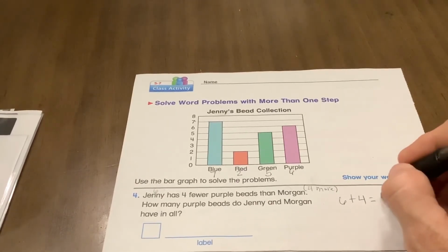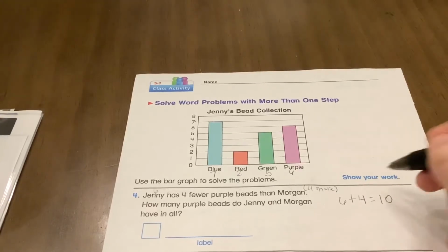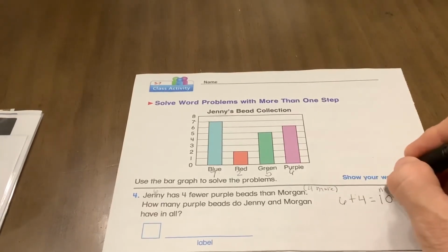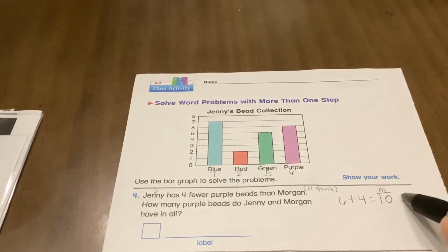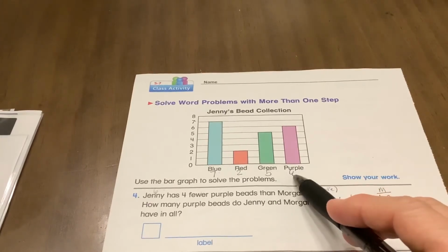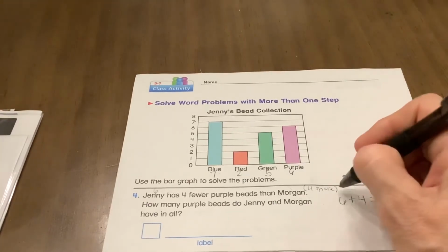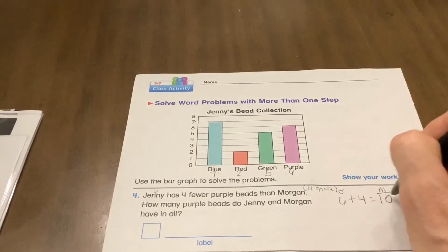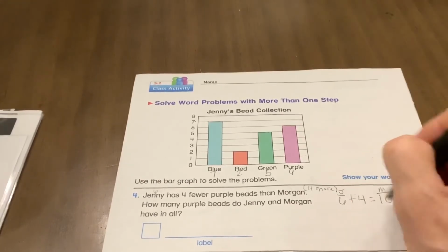Yeah, 10. So that means that Morgan, here's Morgan, she has 10 purple beads, right? And how many purple beads does Jenny have? 6. So Jenny has 6, Morgan has 10.